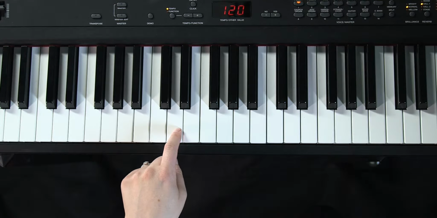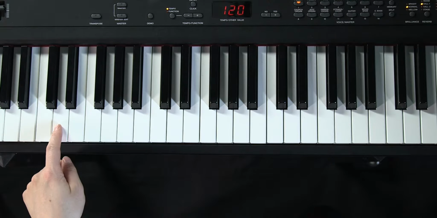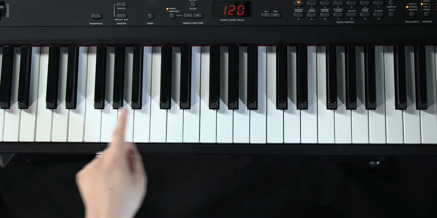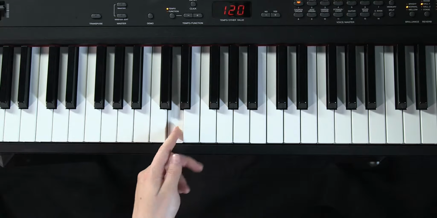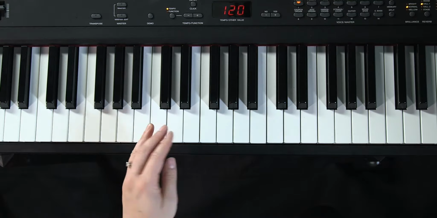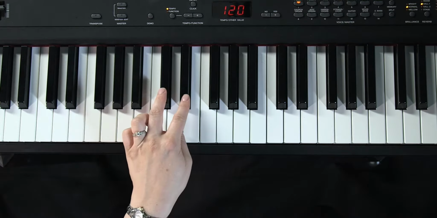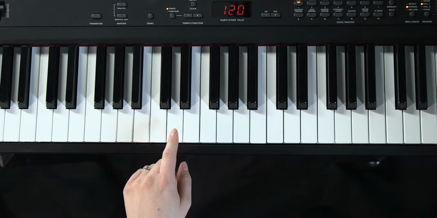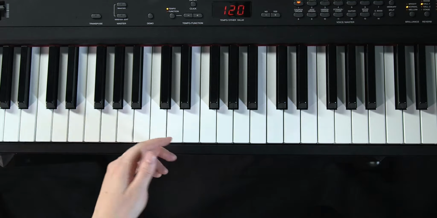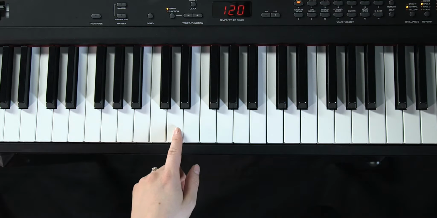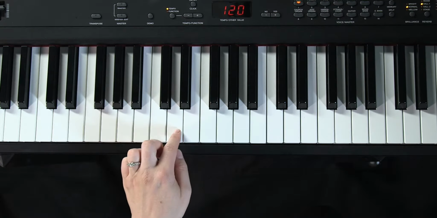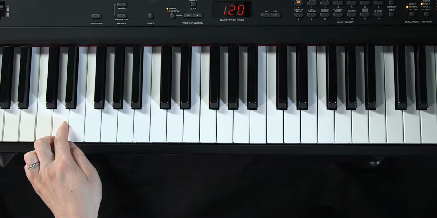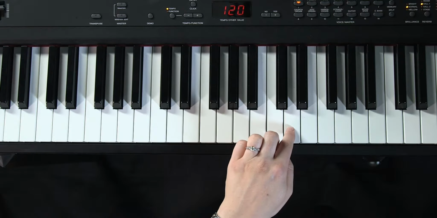This is an octave higher, so we played this D first, and now we reached this D an octave higher, and you'll notice that it's in the same place in relation to the black keys. So once again, it's between the group of 2 black keys. This is one of the reasons that I like to start with D, even though a lot of people learn middle C first. D is actually easier to find because it's always between that group of 2 black keys, no matter what octave you're in.